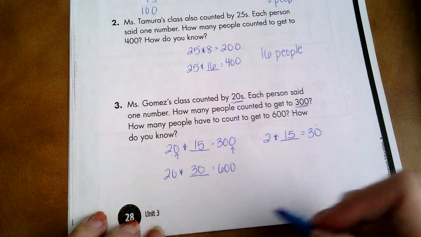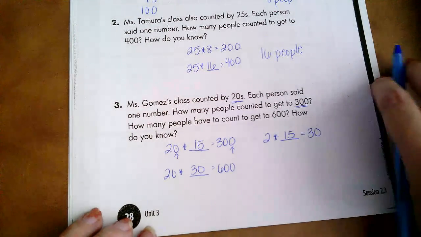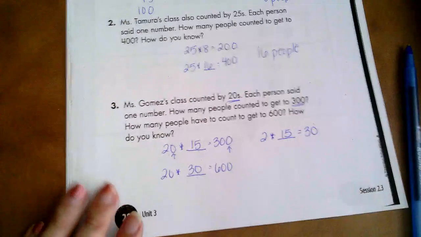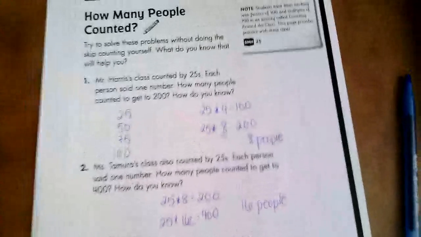And my explanation is how you know. So you'd write a sentence that explains that. Okay? And that's our homework for how many people counted.